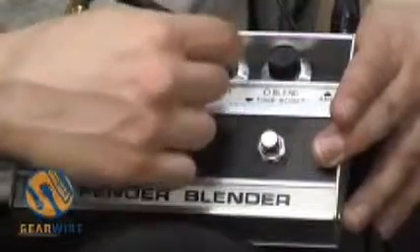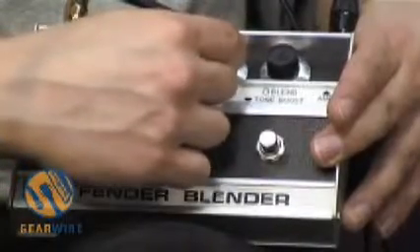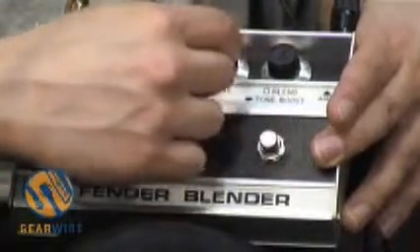And turn down the tone real quick. Get that fuzzy sort of thing going on. Turn it up. Get a lot more. And this thing also lets you boost the tone. It's got a tone boost right here.